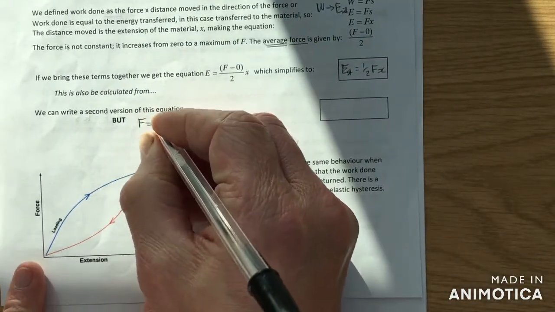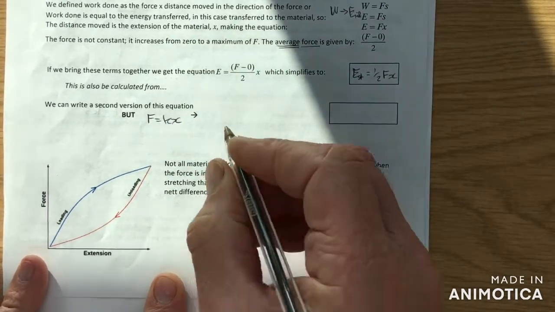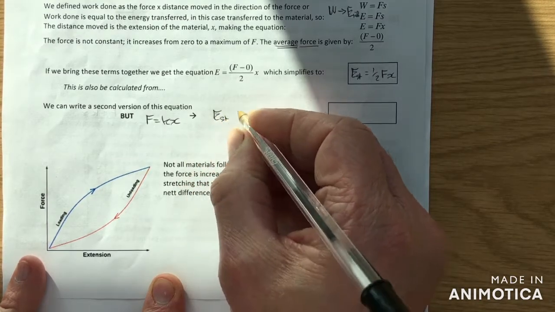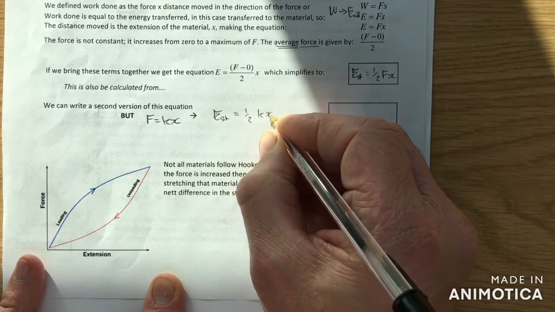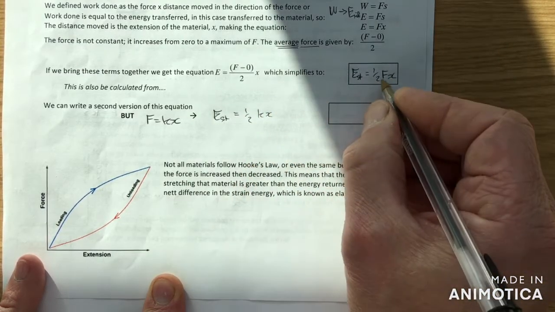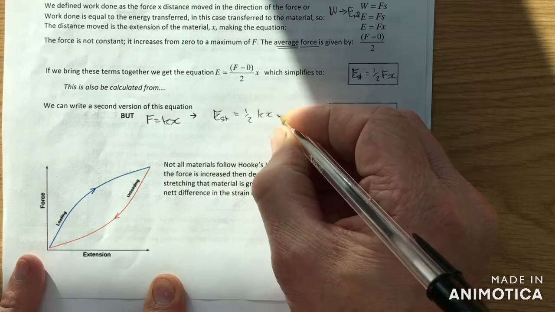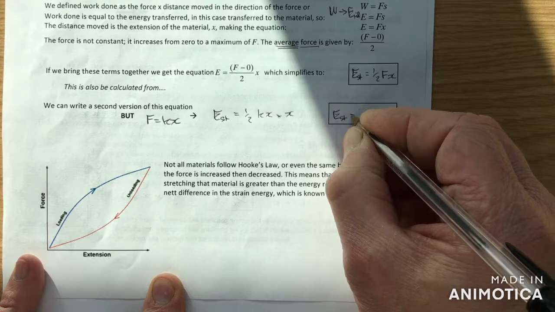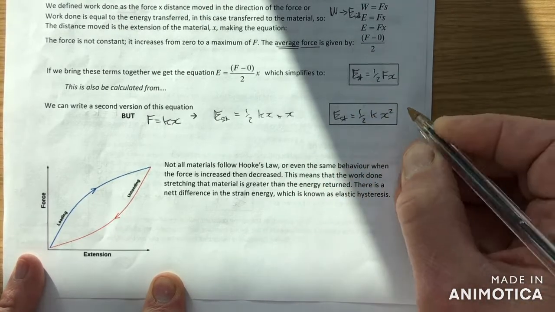So if we use F equals Kx, okay, and we put it into our equation, then our strain is going to be half Kx for F, so replacing F with that equation there to get Kx, multiplied by x, so it doesn't take a genius again to work out that that is half Kx squared.